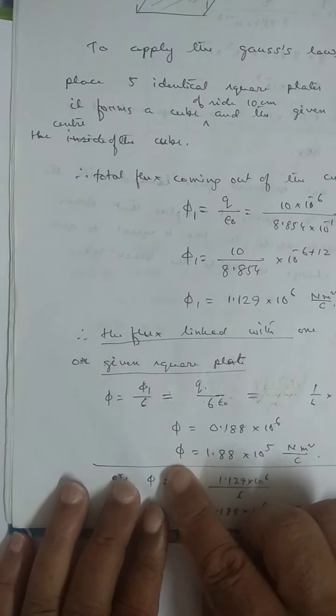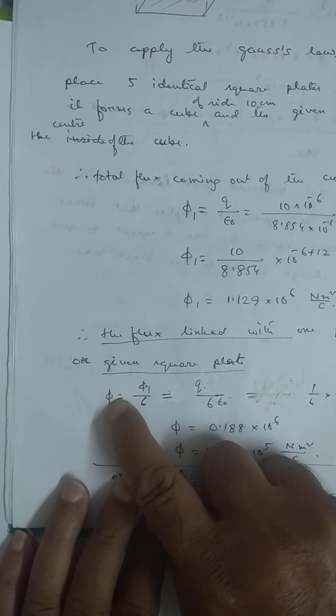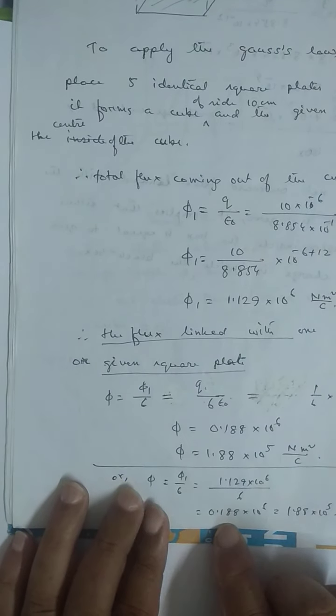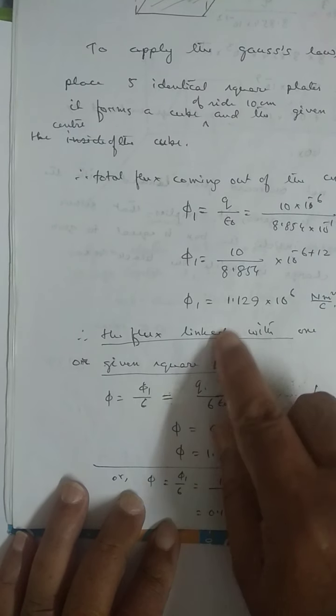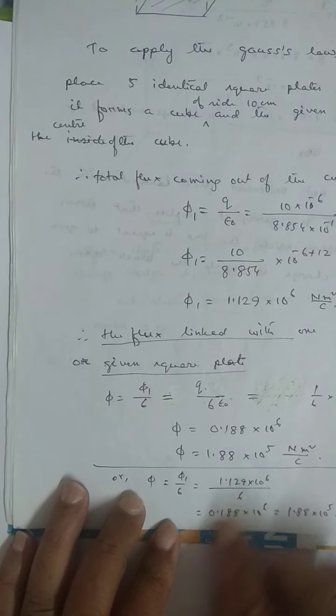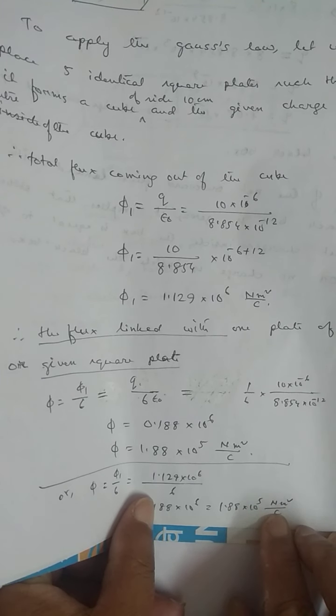So what is the flux linked to one face of the cube? Phi is equal to the flux linked to one square plate, which is the total flux divided by 6. If it is total flux divided by 6, what is the total flux? 1.29 into 10 to the power 6 divided by 6. If I do this, it is 1.85 into 10 to the power 5 newton meter square per coulomb.